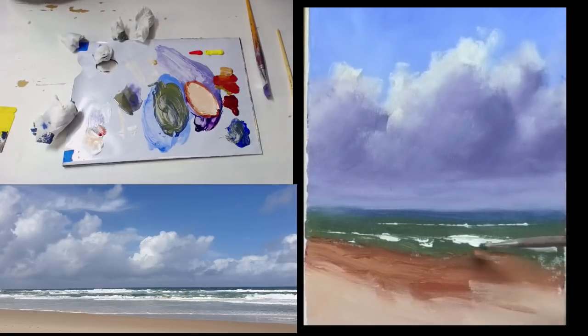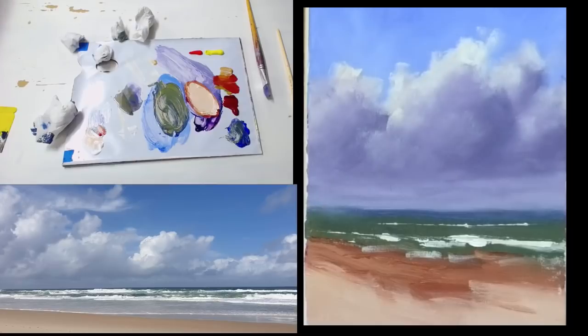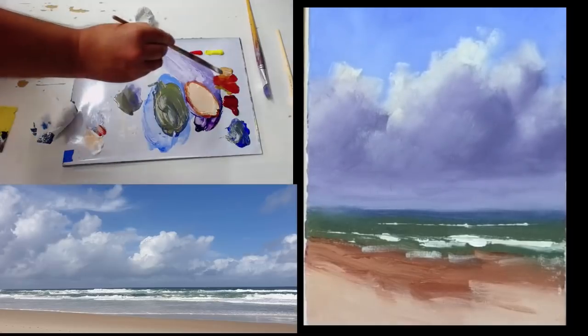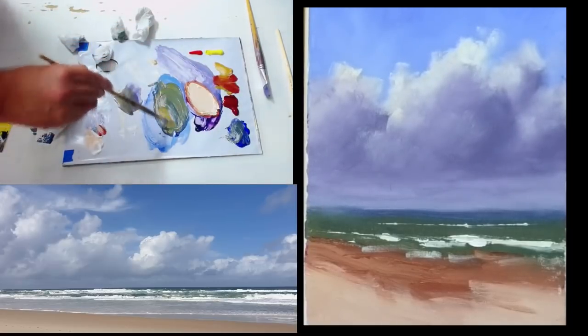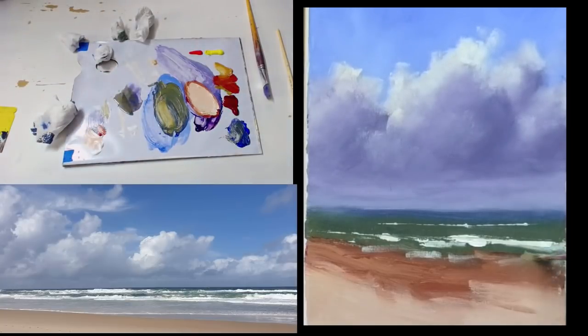I'll just soften underneath that a little bit, just along there. So there's a little bit of a beach scene there. Probably wants just a touch more yellow as it comes into the shallows here.